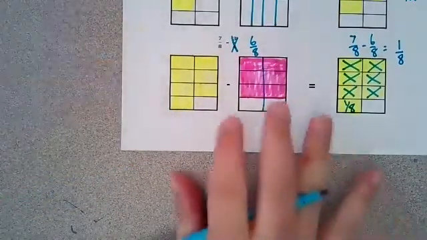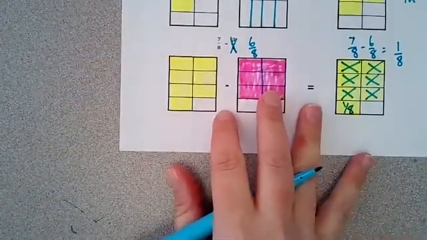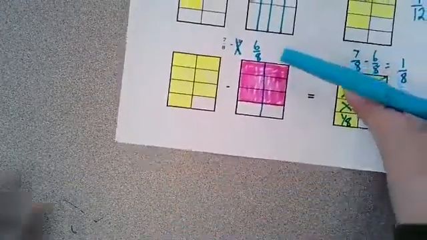All right, so now I'm going to move on to sheet B. That will be on the next slide.